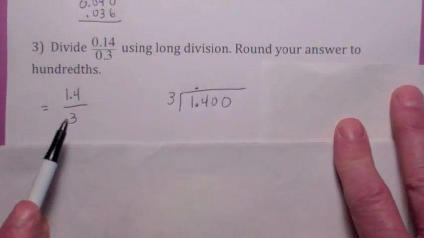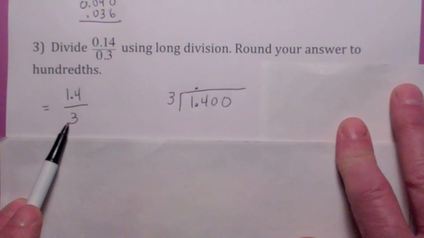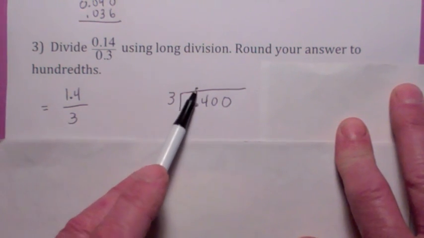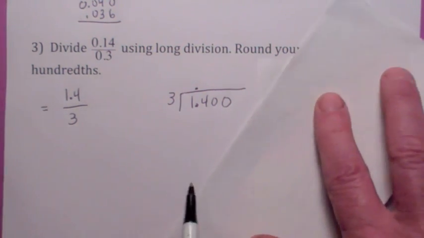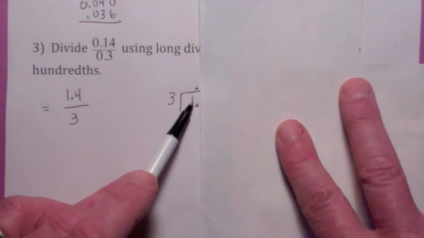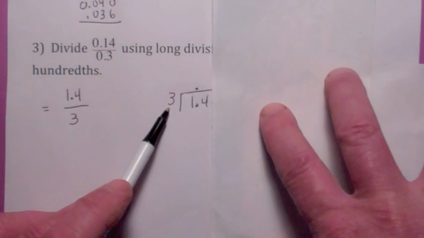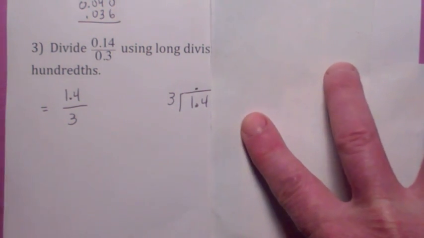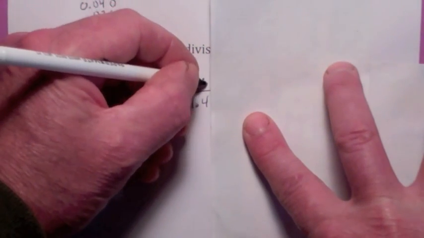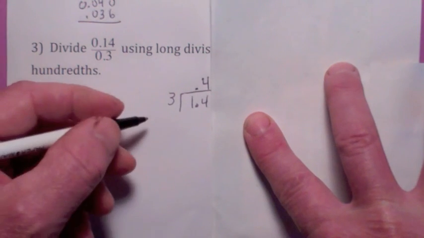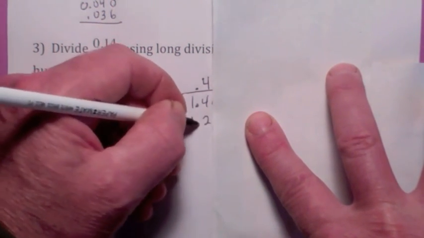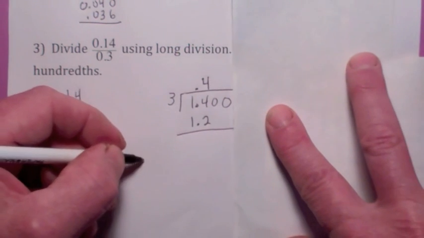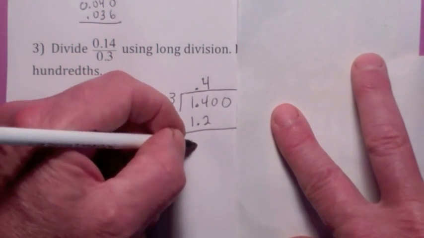Alright, so again, the number on the bottom is on the outside. And so 3 is on the outside, and I like to keep the decimals lined up and put some extra zeros. Okay, so if you look at it like this, 3 doesn't go into 1, but it goes into 14. It goes into 14 4 times. Where does the 4 go? It goes above the last digit you're looking at right there, see? 3 times 4 is 12. Keep the decimals lined up. When you subtract, you get 0.2.